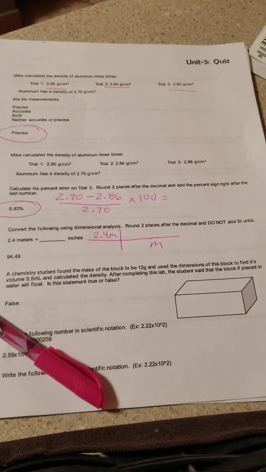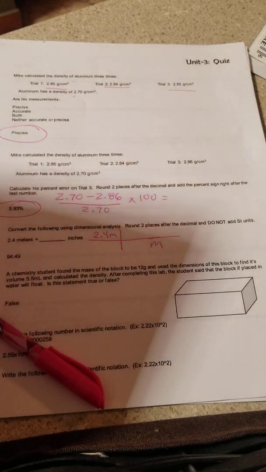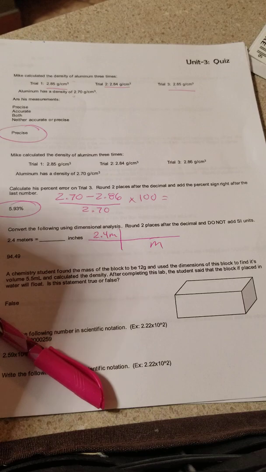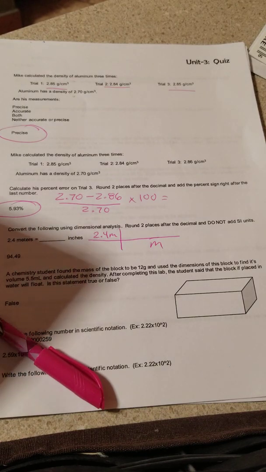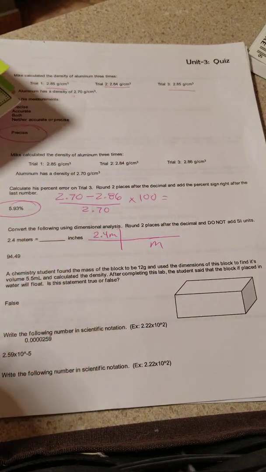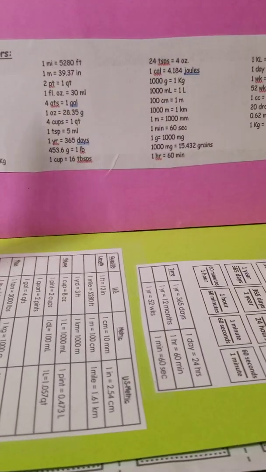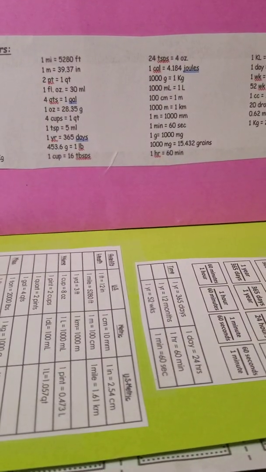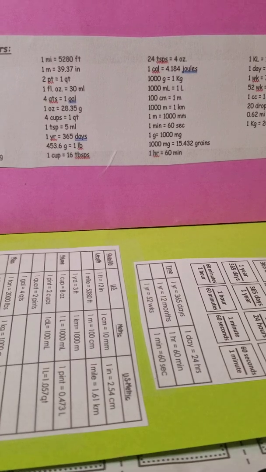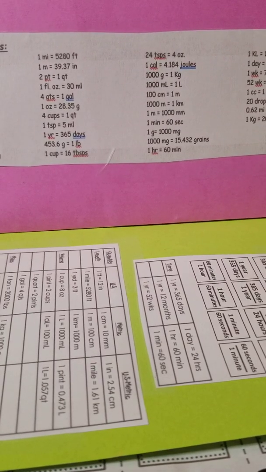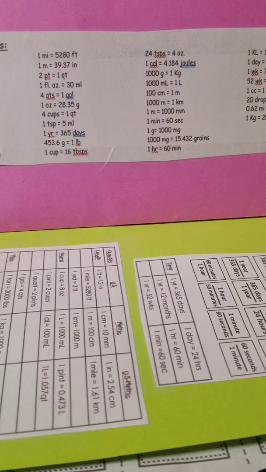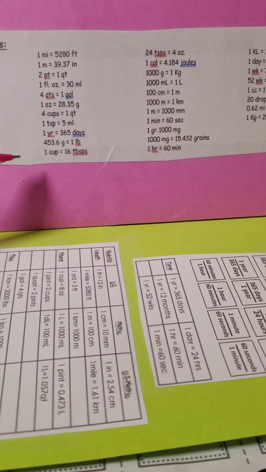I'm going to go ahead and use my foldable because I know that my units are all right here pretty much. Again, we're going to add to this starting, I think, next unit. We're going to add a little bit more to this. But I need to go from meters to inches. And by any chance, is there anything over here that's meters to inches? There's inches, but that's centimeters. There's inches, but that's feet. There's meters, but that's miles.